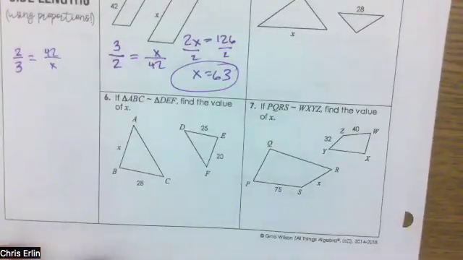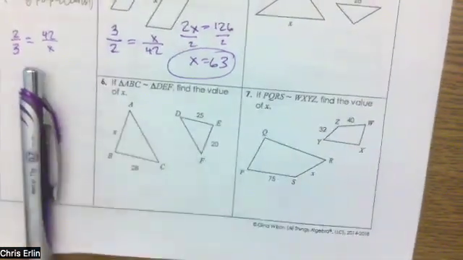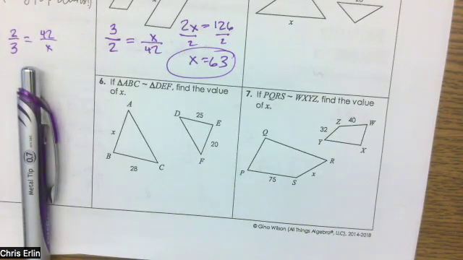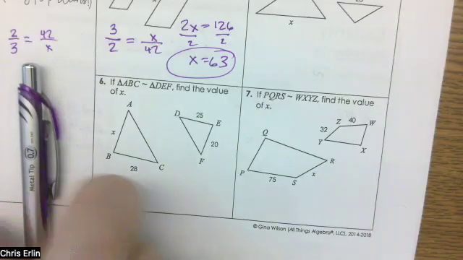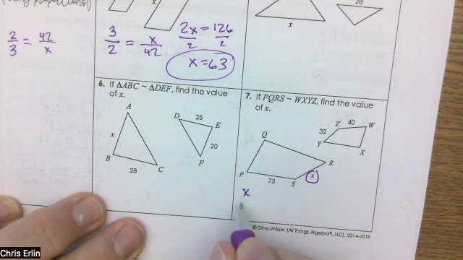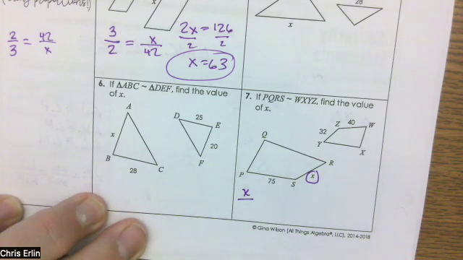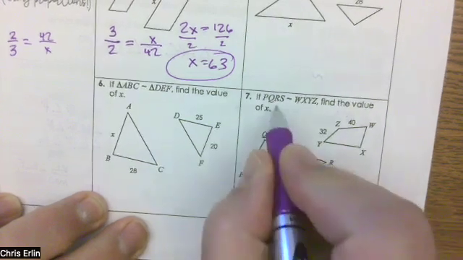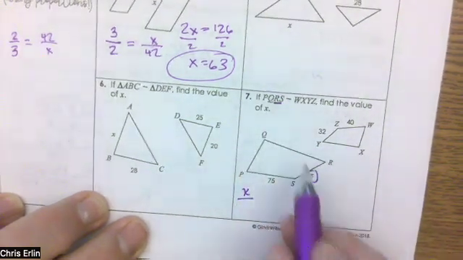Let's take a look at number 7. This gets a little bit harder. Now they don't even give us the scale factor. They're telling us that PQRS is similar to WXYZ. So do you agree that we have to get X involved somehow? Because we've got to solve for X. Okay, so I'm going to put X on top of this fraction. X over what? 32. Over 32? How'd you know that? Because SR and YZ. Good. You see here that SR is where X is.